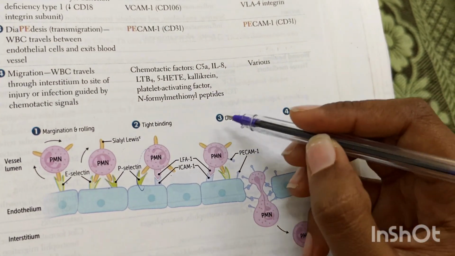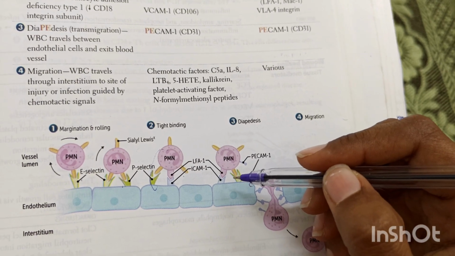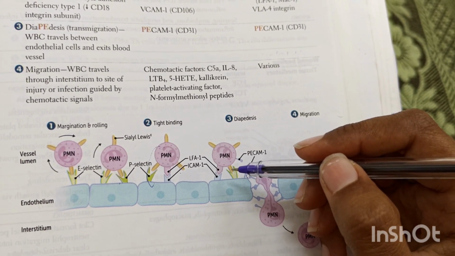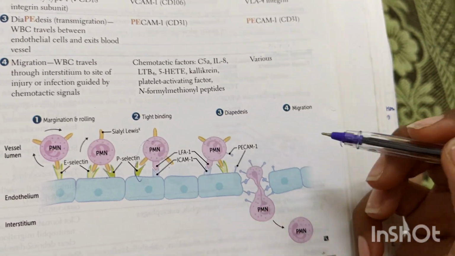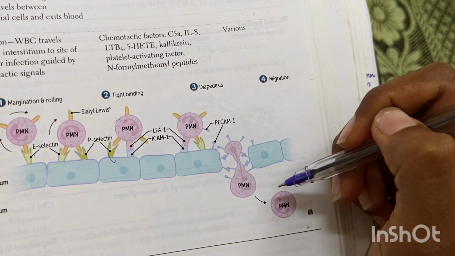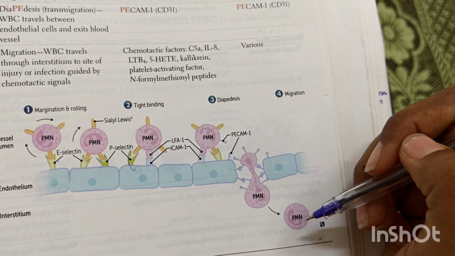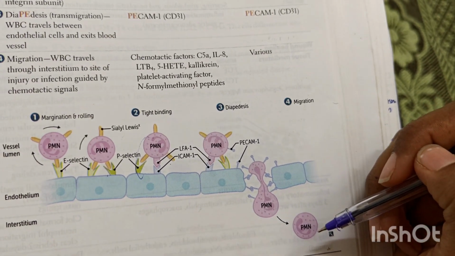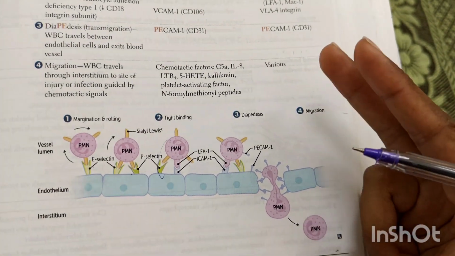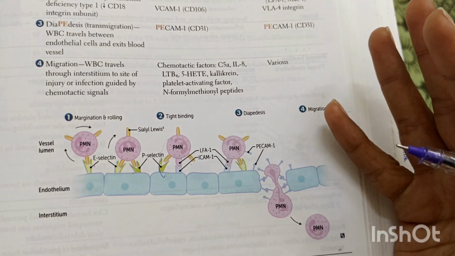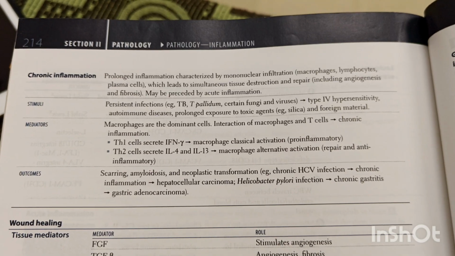Next, coming to the third process, that is diapedesis or transmigration. It is because of neutrophil attraction by C5a and LTB4. Okay, so finally it will exit the blood vessel. You can see how it has come out. And finally migration, WBCs travel through the interstitium to the site of injury. So these are the five processes, that is margination, rolling, adhesion, transmigration, and chemotaxis.